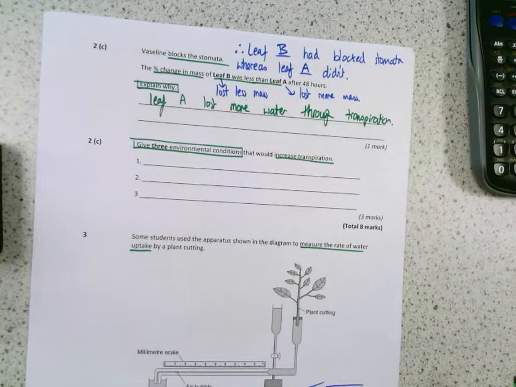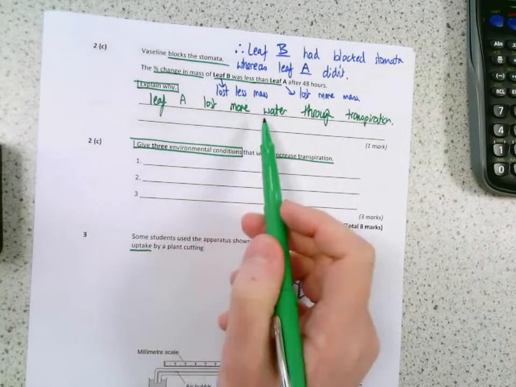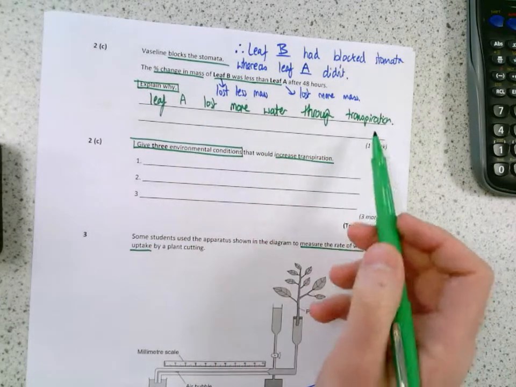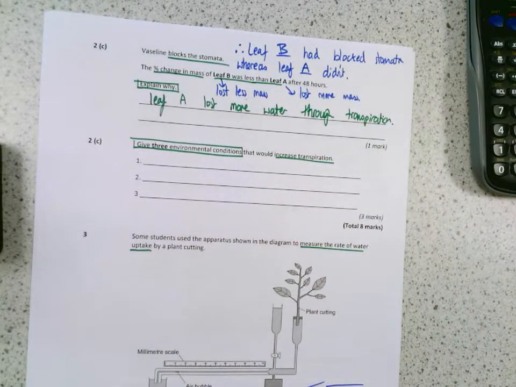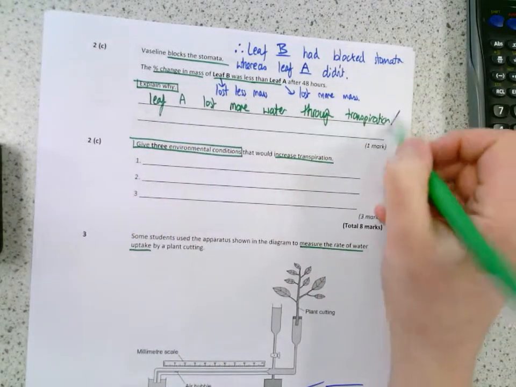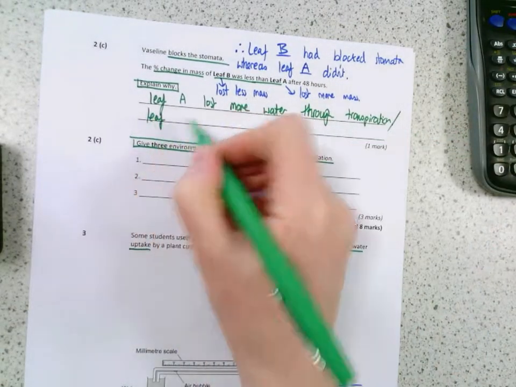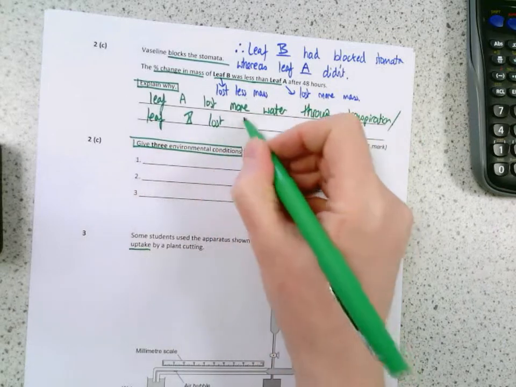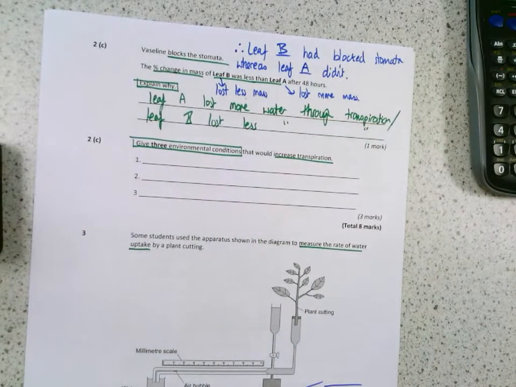Now, you would get the mark if you just said water loss or more transpiration or less transpiration. By the way, you'd also get it if you did the flip side. So if you said leaf B lost less, that would get you marks as well.